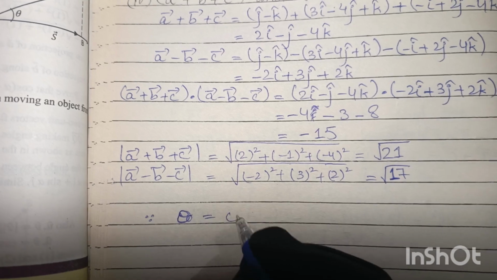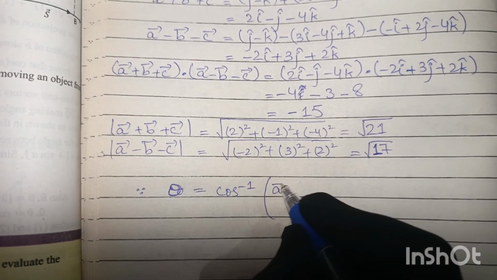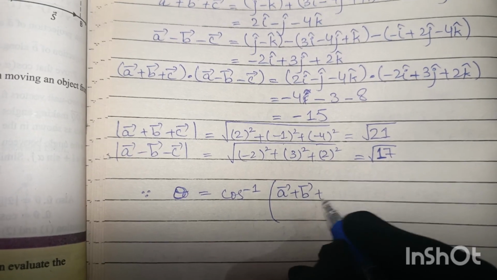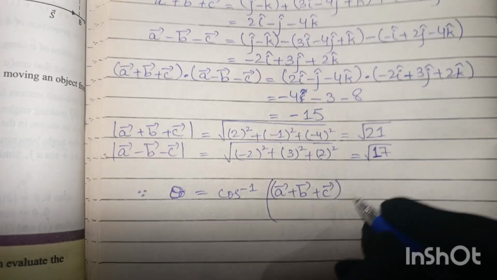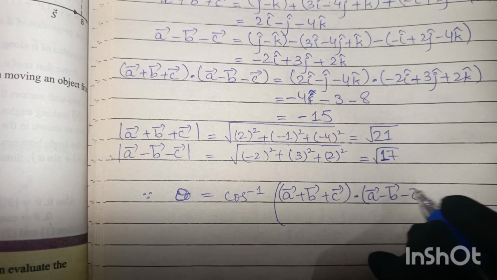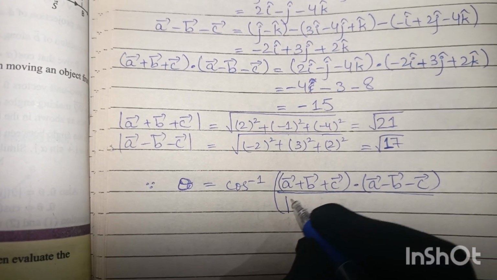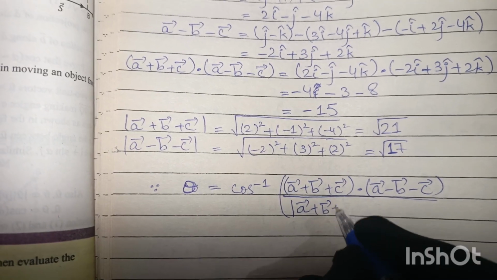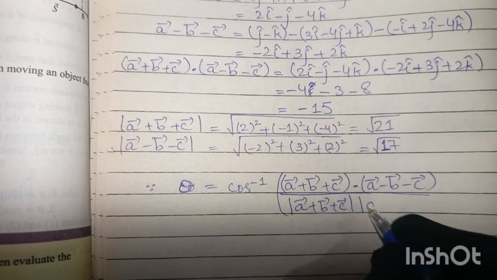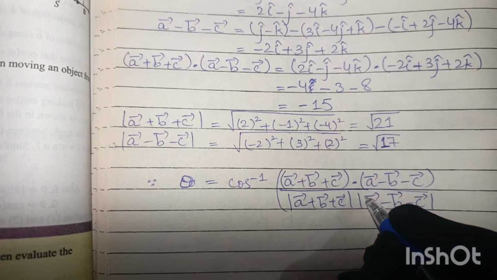Theta is equal to cos inverse of a plus b plus c dot a minus b minus c, over the magnitude of a plus b plus c times the magnitude of a minus b minus c.